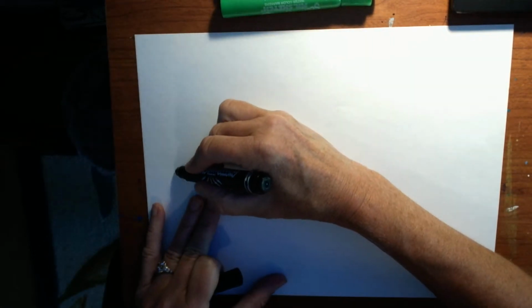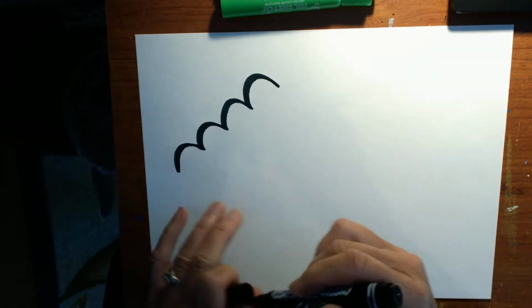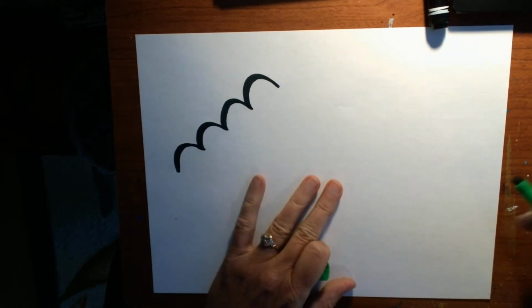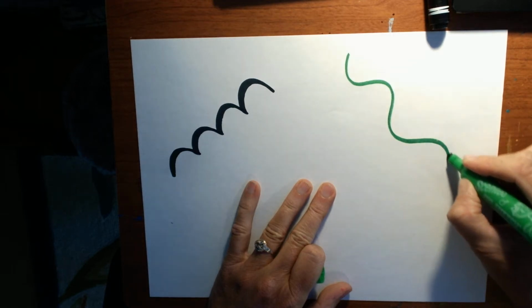Okay, so I'm going to draw 6 different kinds of lines. My first one is a bumpy. You do not have to put your bumpy line in the same place. You do not have to do a bumpy line. You can do any kind of line you want. Just make sure the lines don't touch.